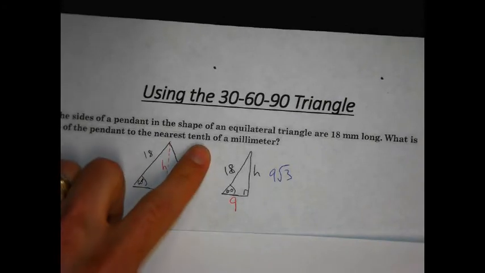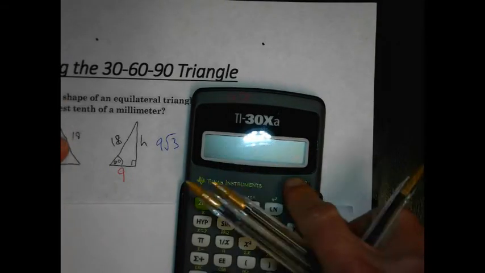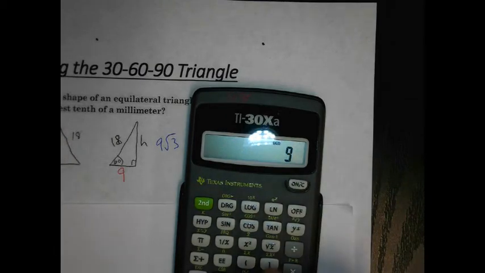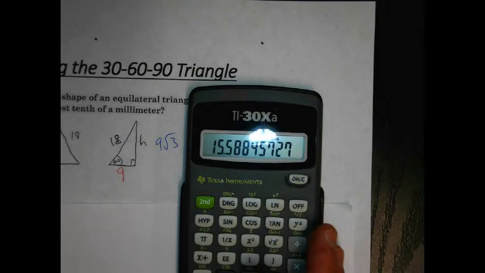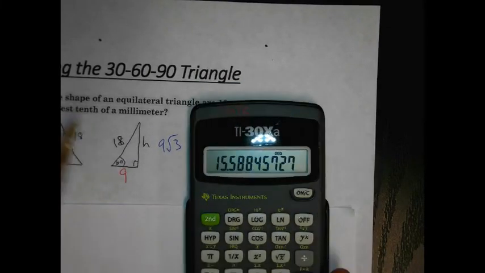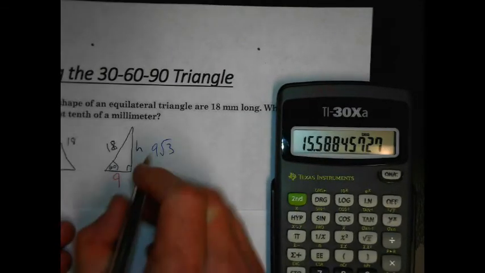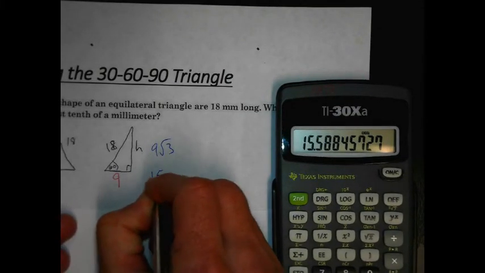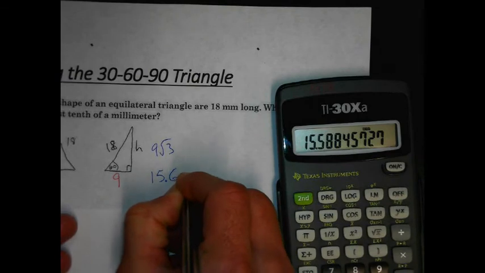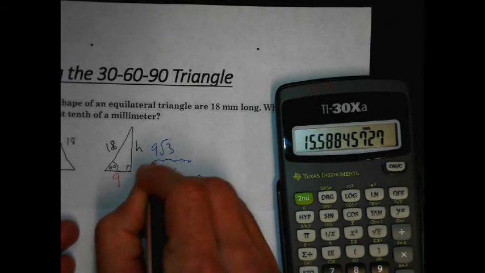It's to the nearest tenth of a millimeter. So once again, trusted calculator. 9 times the square root of 3 is 15.5888. So what does that mean to the nearest tenth? 15.6 millimeters. That's our height, the height of the elder wand.